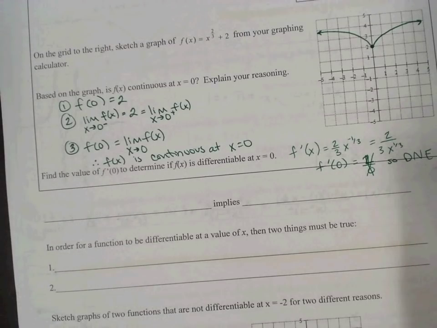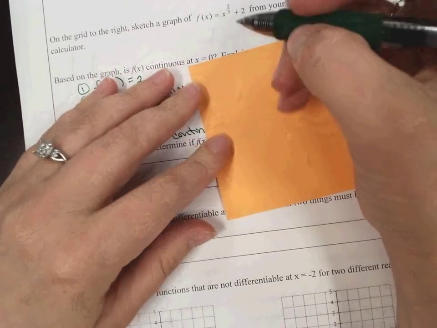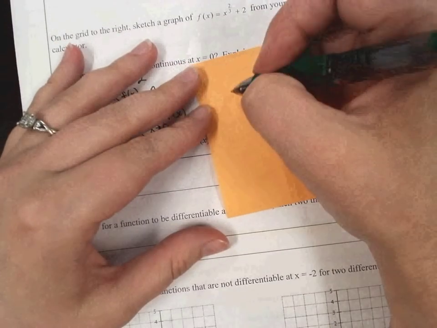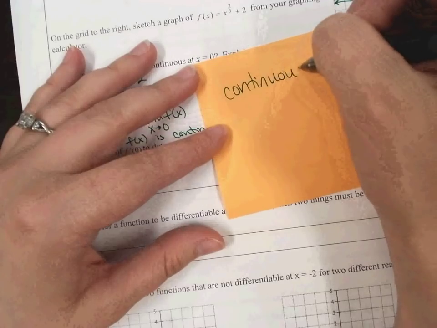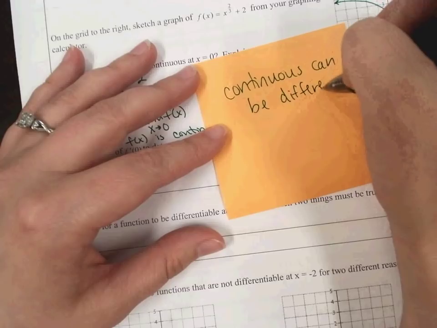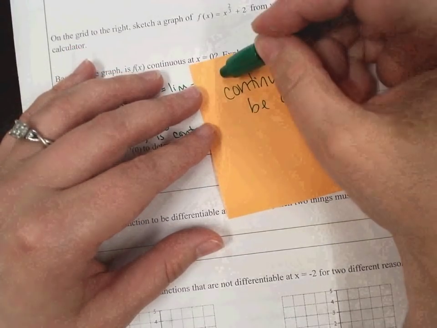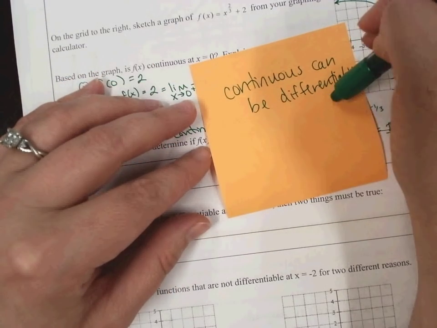All right, so all in all, besides a review of continuity, what we know right now is a function cannot be differentiable if it is not continuous. But if a function is continuous, it can be differentiable, right? If a function is not continuous, of course it cannot be differentiable. So you must be continuous to be differentiable.